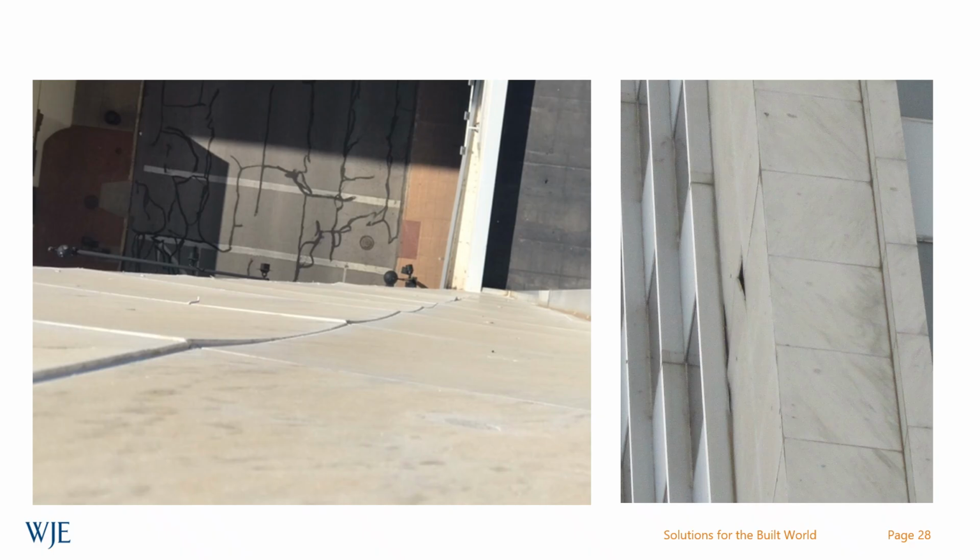The previous slide had depicted bowing of the panels. In this instance, we have what's known as cupping, or inward displacement of the panel at the midpoint. One thing to note about hysteresis is that generally the greater the bow, the greater the loss of strength within the stone panels themselves.